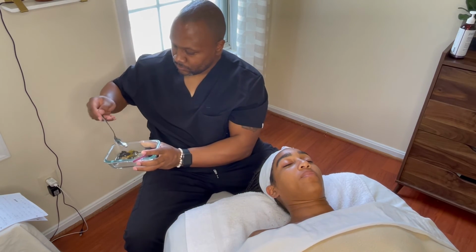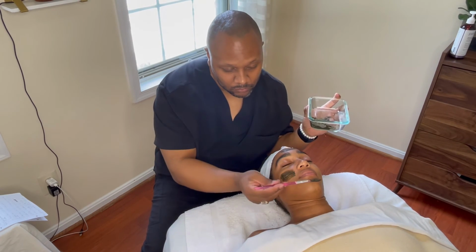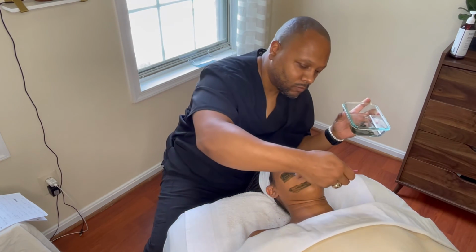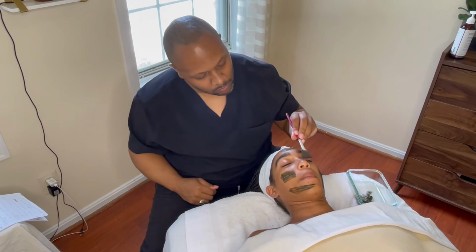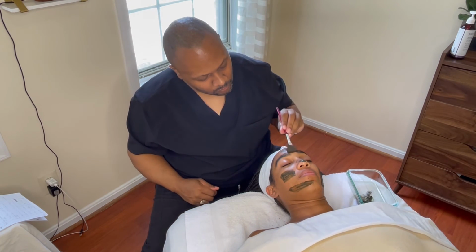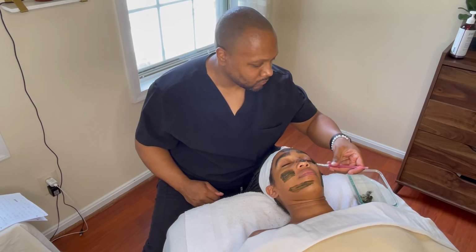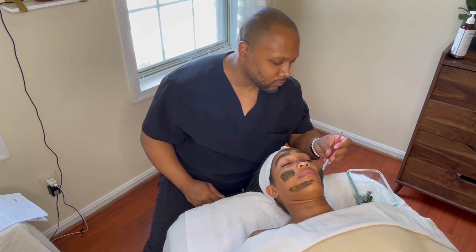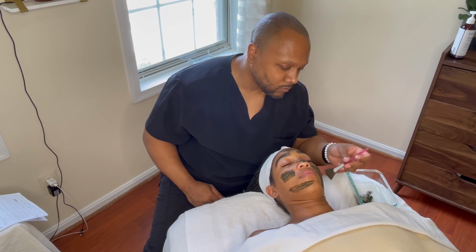So 2 tablespoons. It clears debris from the pores, calms and lightly hydrates the skin, and it's great for sensitive skin. Rose clay is awesome, very powerful. We added in turmeric powder, which, as we talked about before, is high in antioxidants, reduces hyperpigmentation, and evens the skin tone.